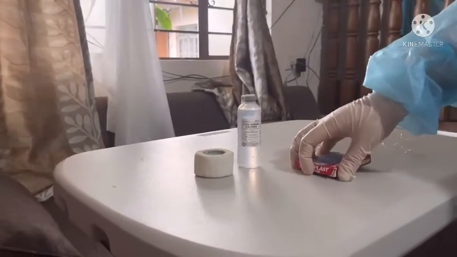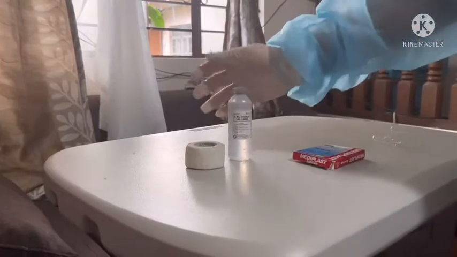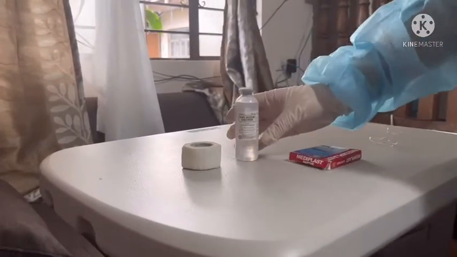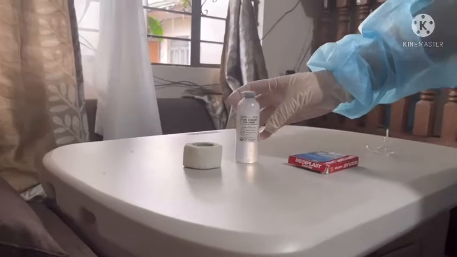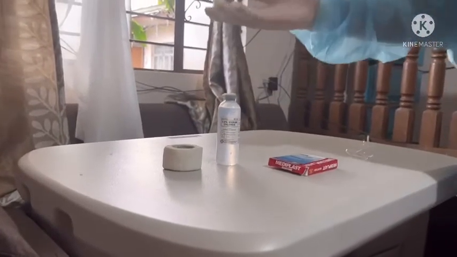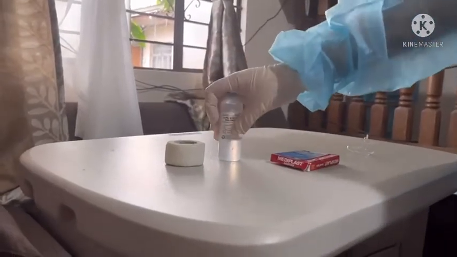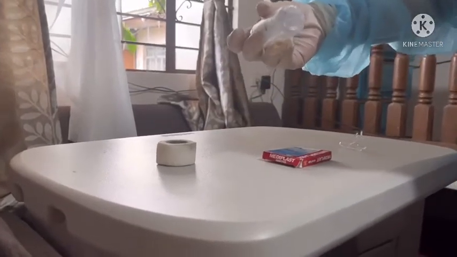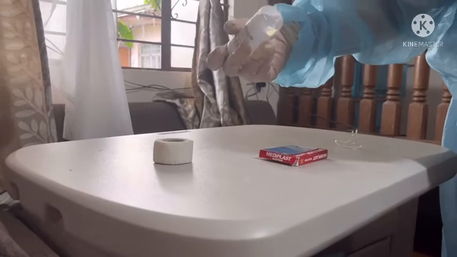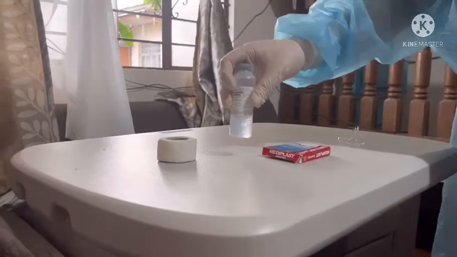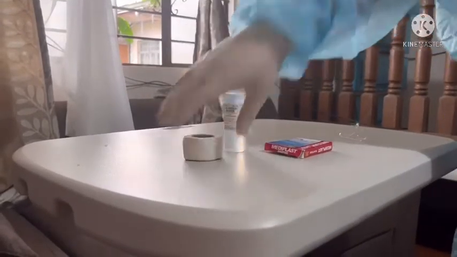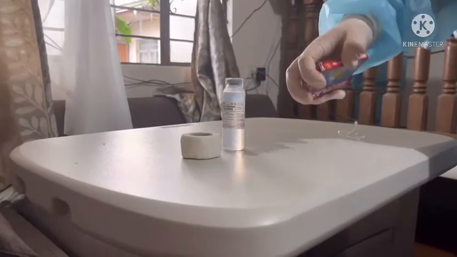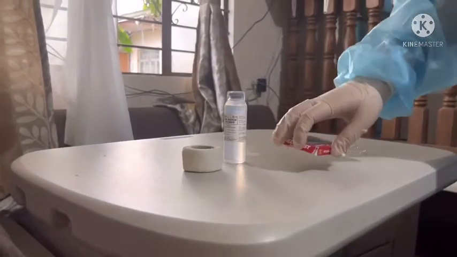The normal saline, you will use when the tube detaches and you want to submerge it in the saline so that it can be sterile again and as clean as possible. The gauze, you can use when the chest tube gets dislodged.